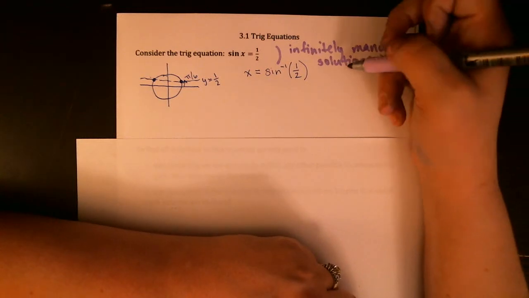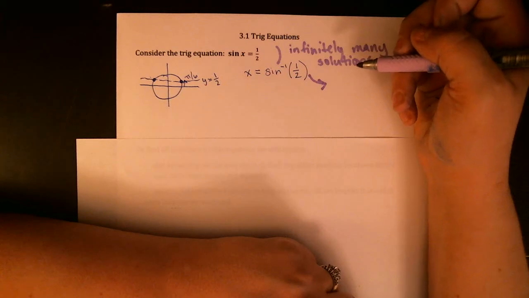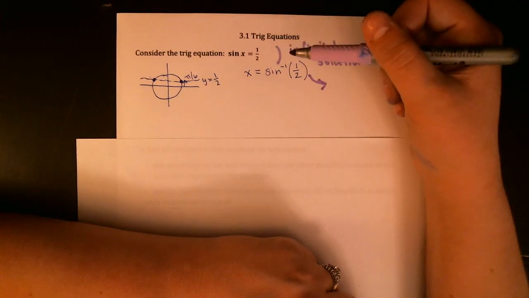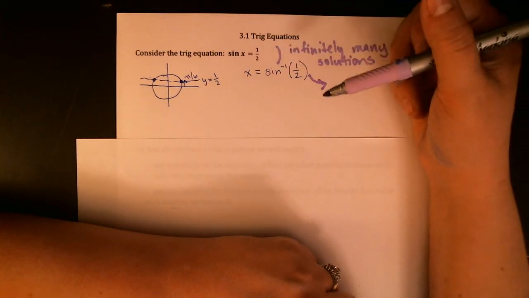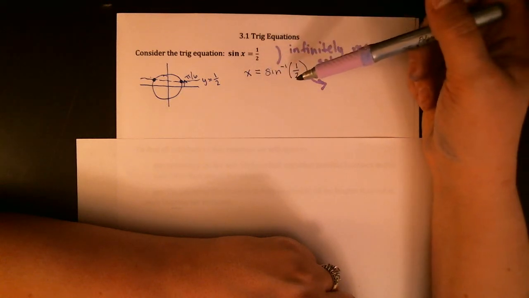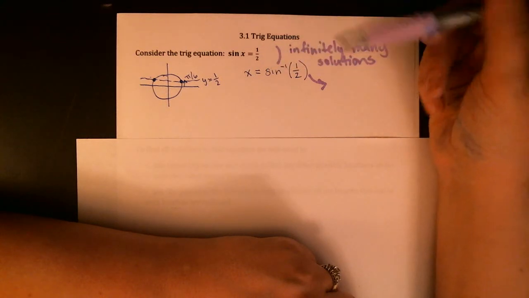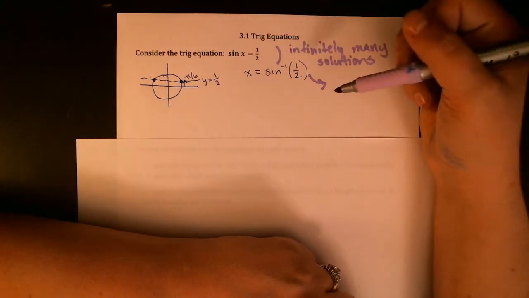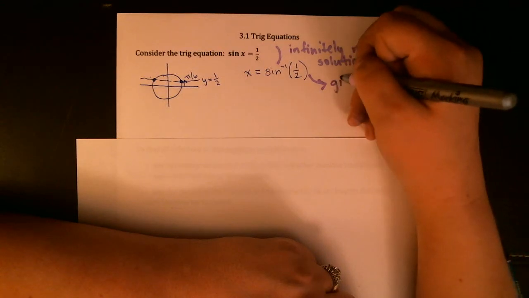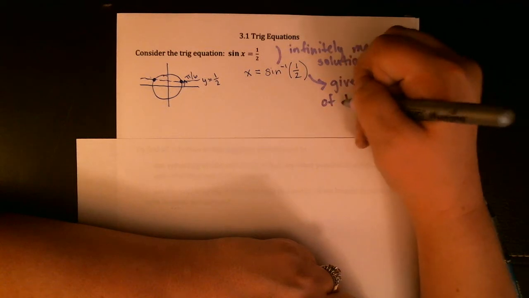Okay, so here's the part where you want to be careful. When you take the inverse sine and say x is equal to the inverse sine of 1/2, this absolutely is a valid statement, but it doesn't tell the whole story. One value of x will be the one that inverse sine gives you, but inverse sine will only give you one. So it gives one of the solutions.